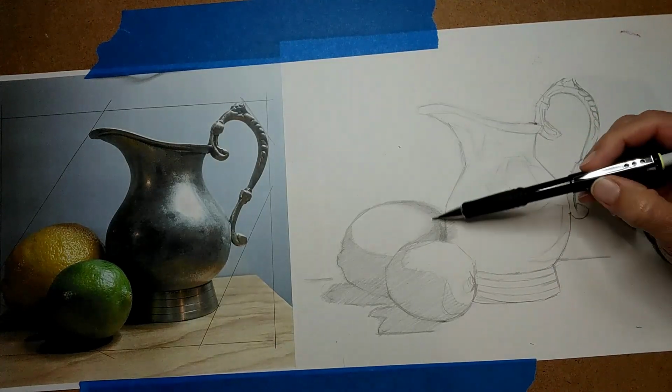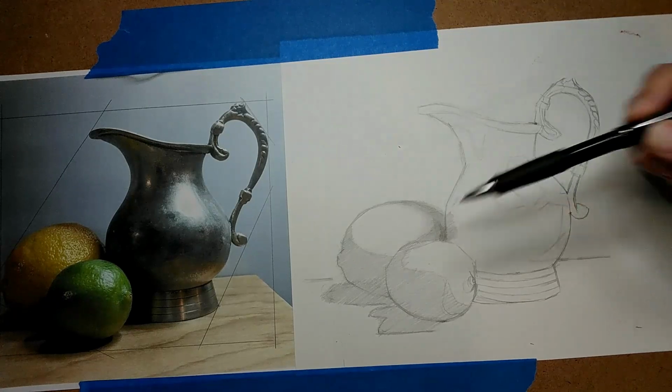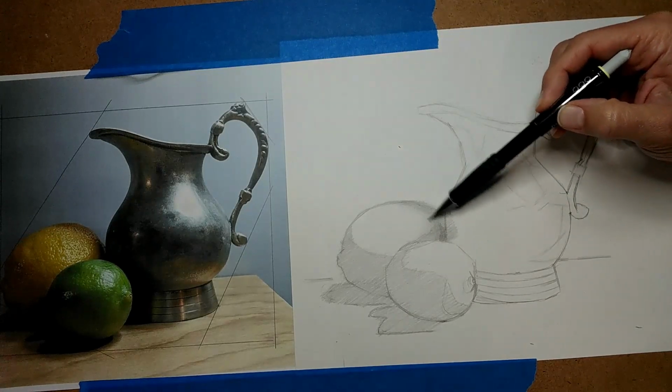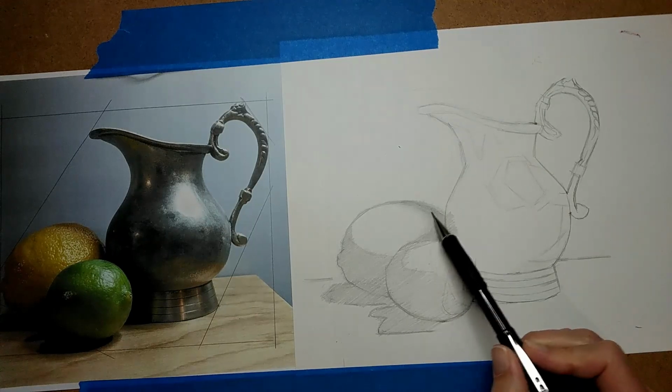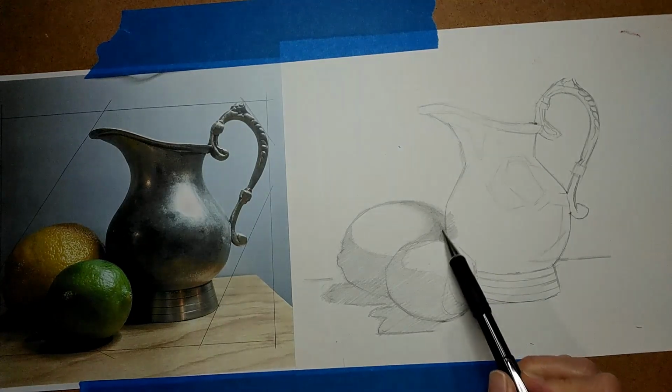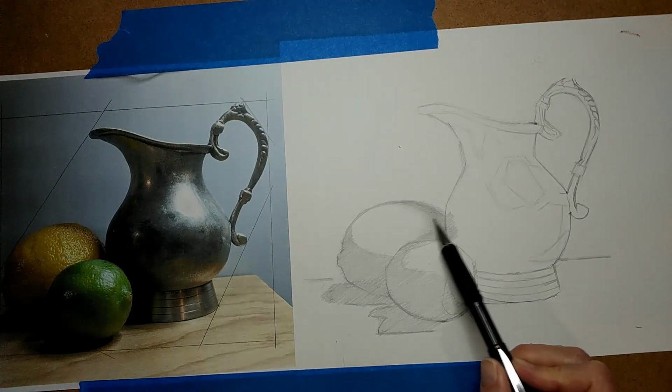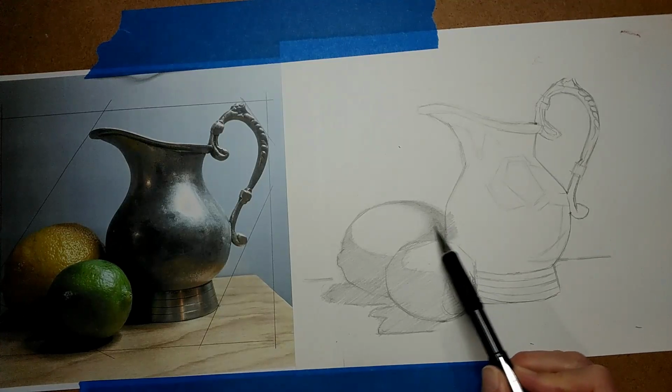I hope this light is making it easier for you to see, because it's actually making it harder for me to see what I'm doing, weirdly enough. It's picking up the glare. I have to lean to the side.